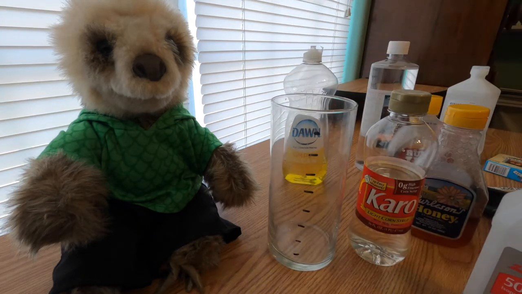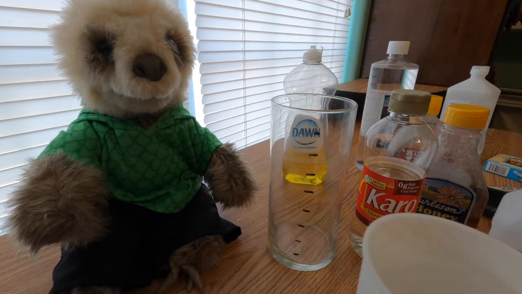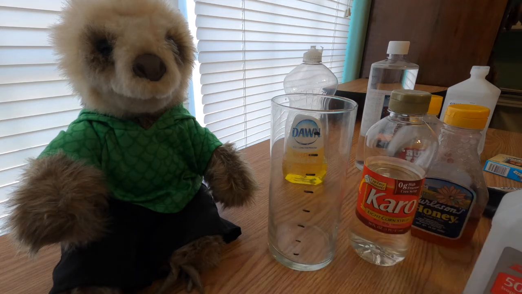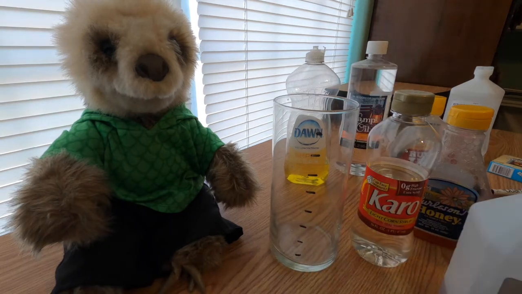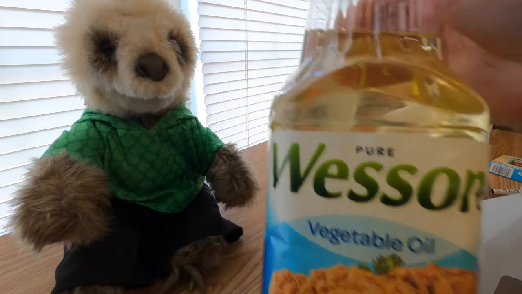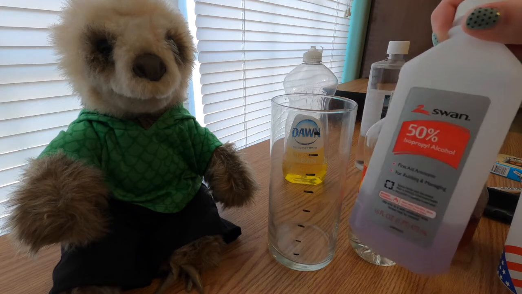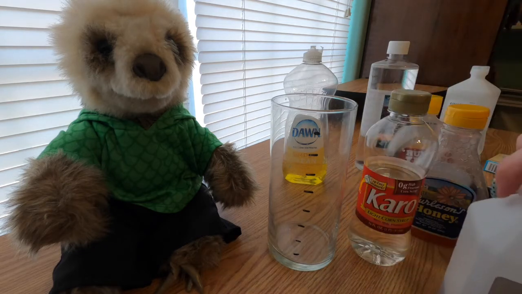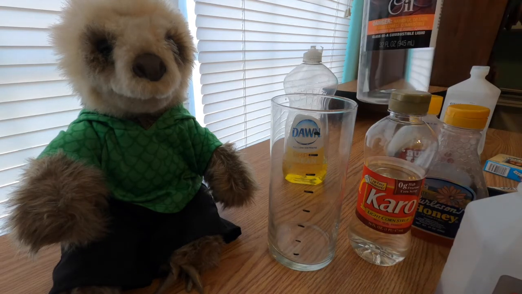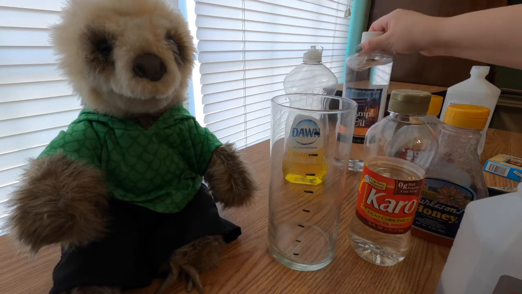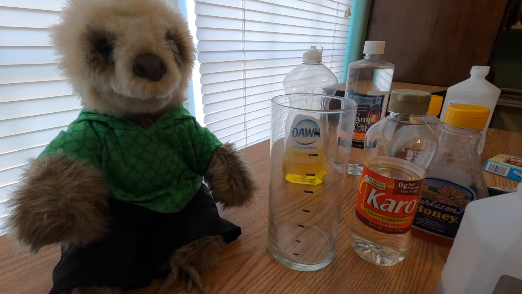I have water, which I'm actually going to put some red food coloring into in a little bit. And then I have vegetable oil. I have alcohol that I put some food coloring in. I might put a little bit more food coloring in to make it a little darker. And then I have lamp oil, okay? So let's go ahead and get started making this density column.